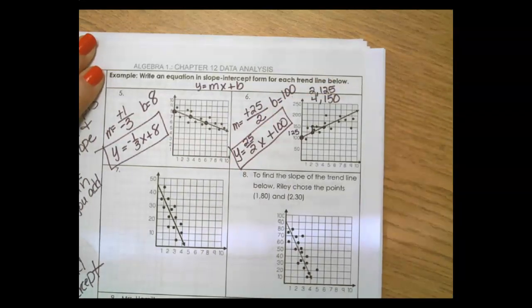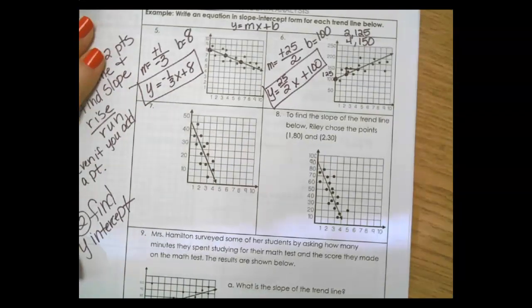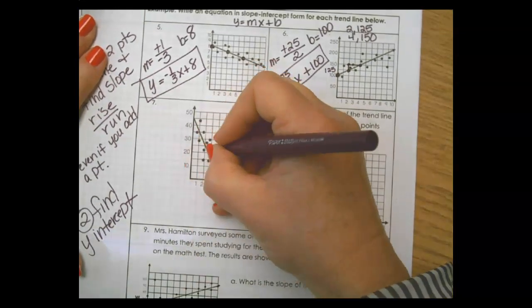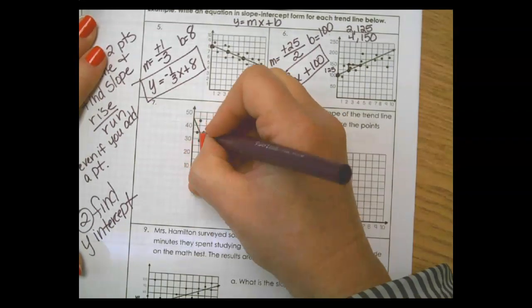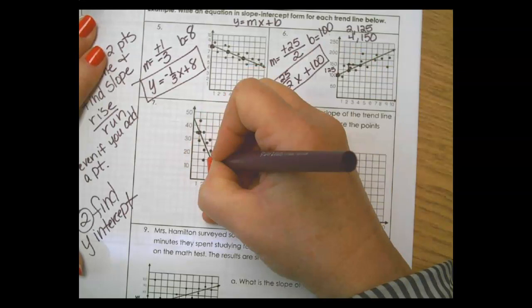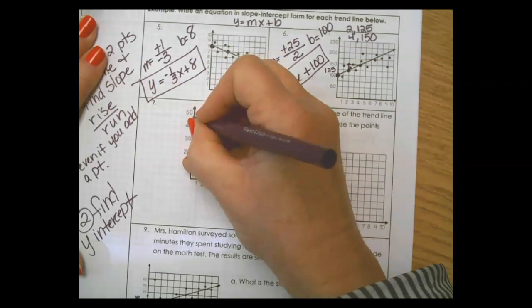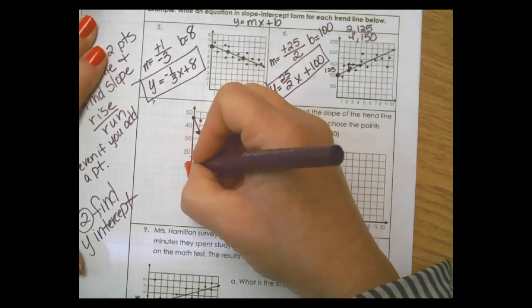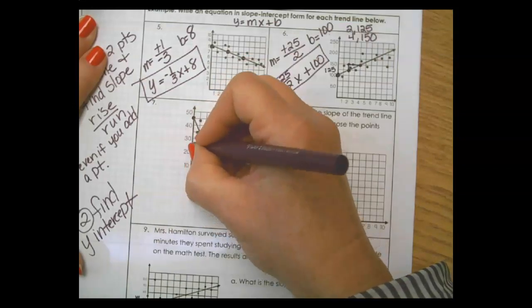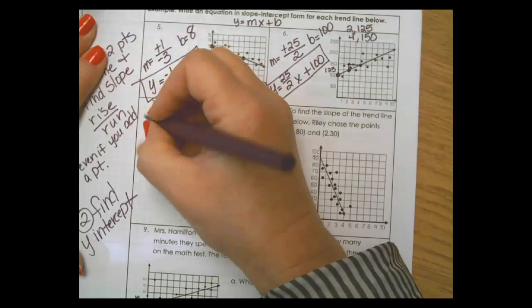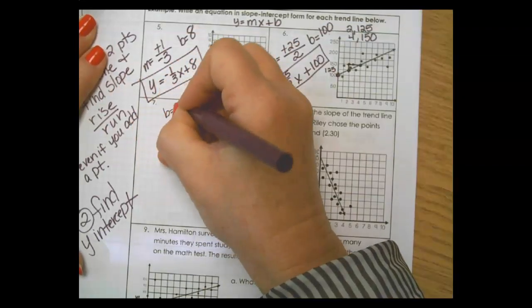That wasn't so bad. Let's try this next one. So follow my line. Are there any dots on it? No. So here's an exact intersection. Here's one here, or you can use the y-intercept because that was an exact point. This is 10, 15, 20. Okay, so this is 45. So my y-intercept, might as well get that one.